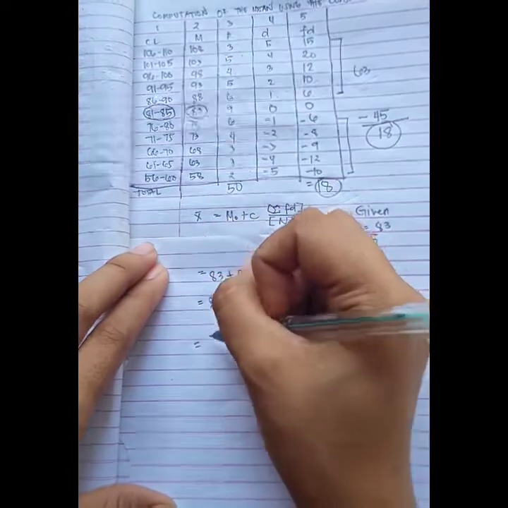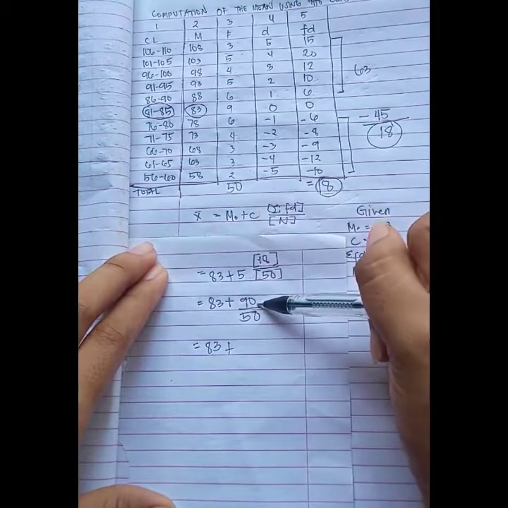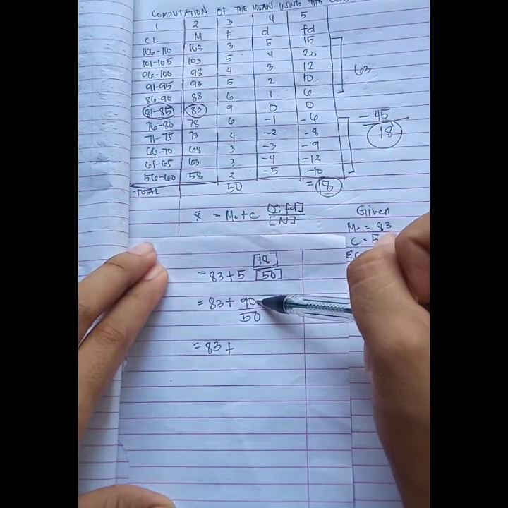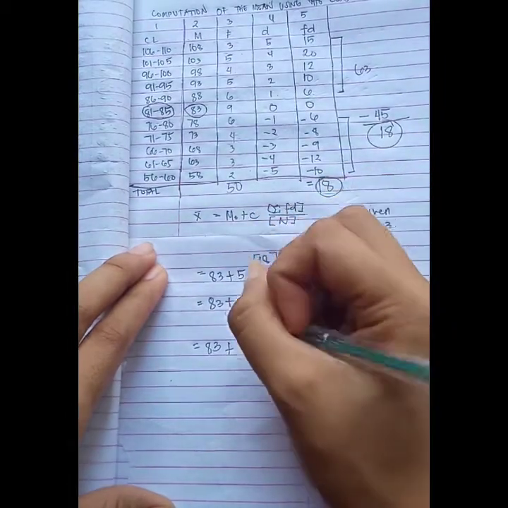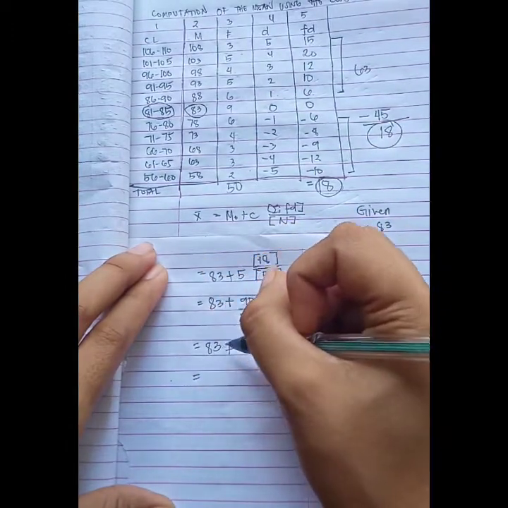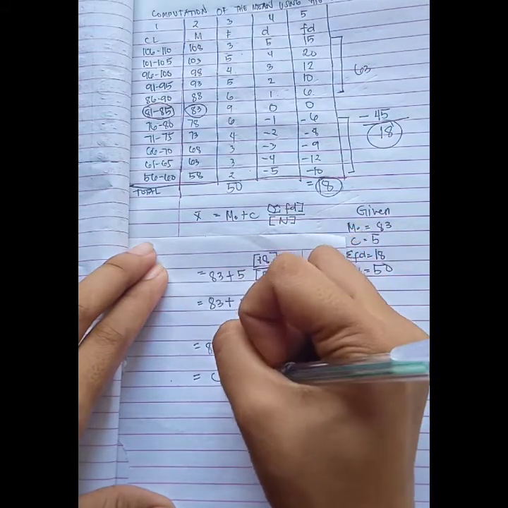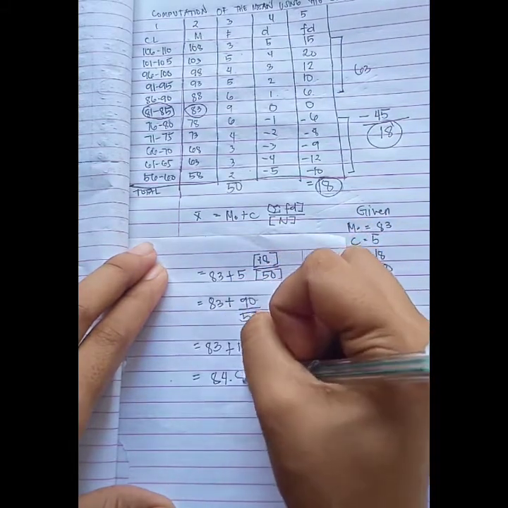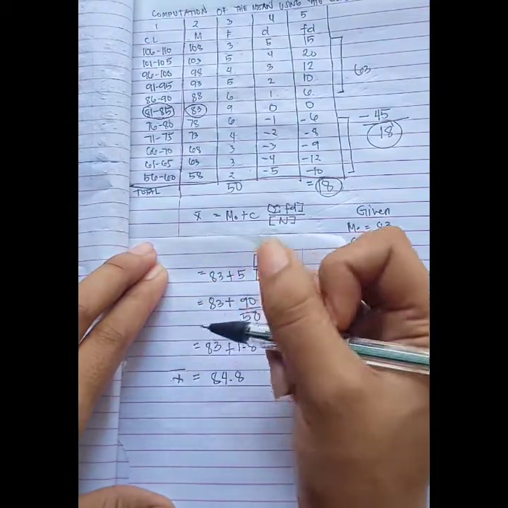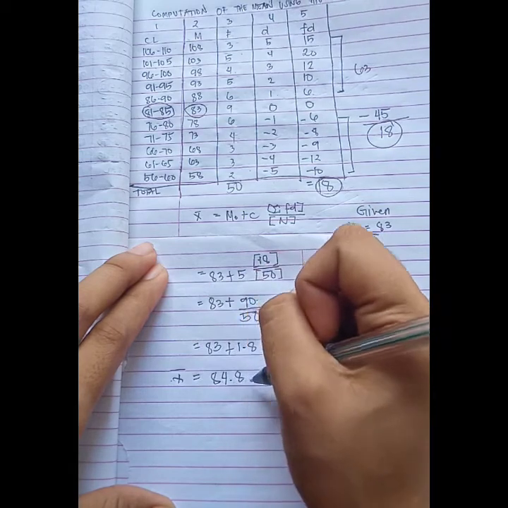Equals 83 plus, we are going to divide this, 90 divided by 50 is equal to 1.8. 83 plus 1.8 is equal to 84.8. That means that the arithmetic mean is equal to 84.8.